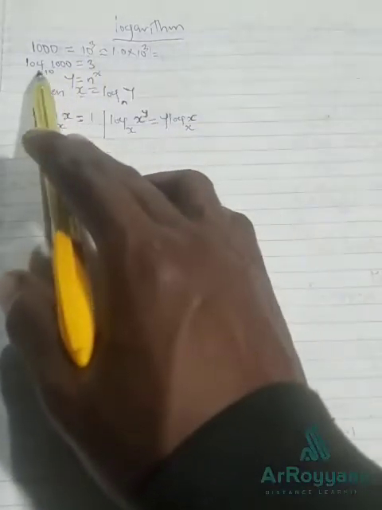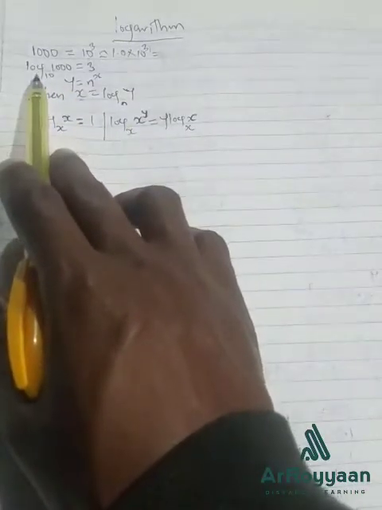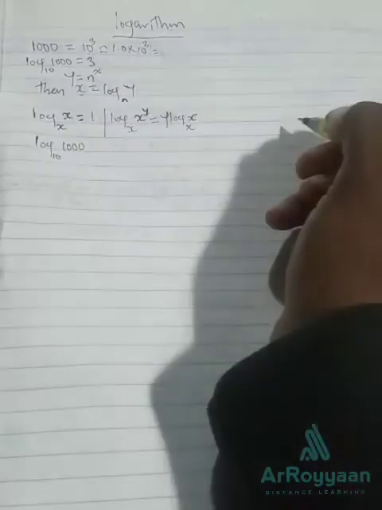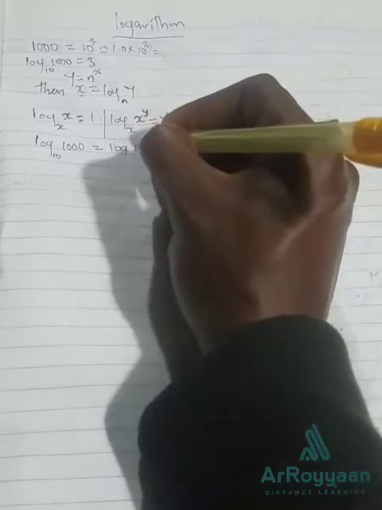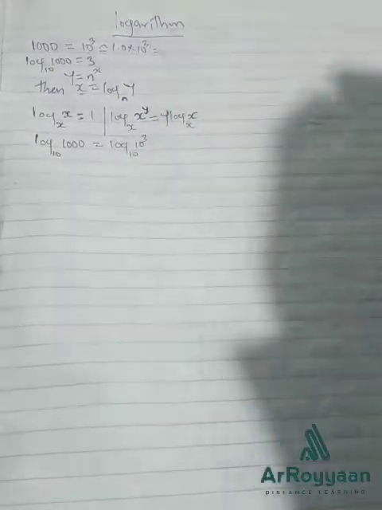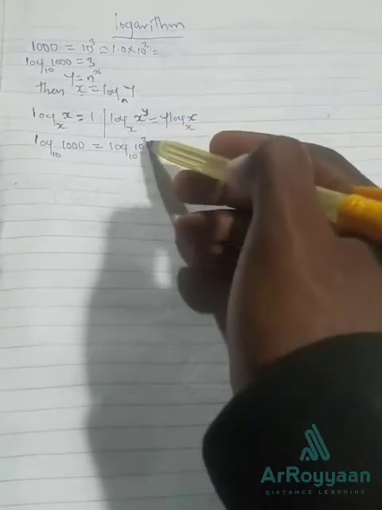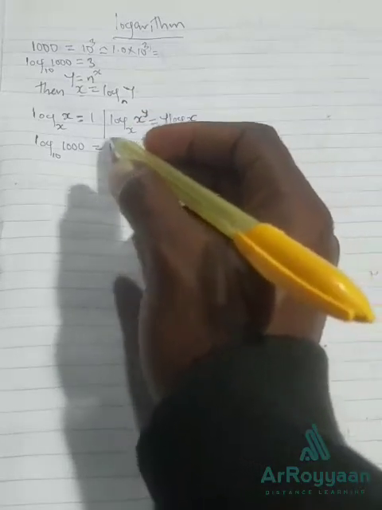Now let's solve this using these two formulas. Here we are using log 1000 base 10, and our 1000 in standard form can be log 10 raised to power 3 base 10. Using this formula, let's move the power to the back of the log.